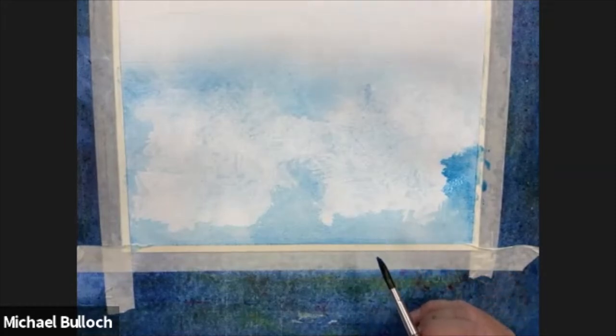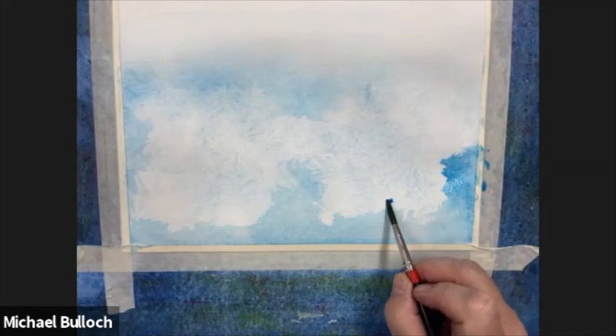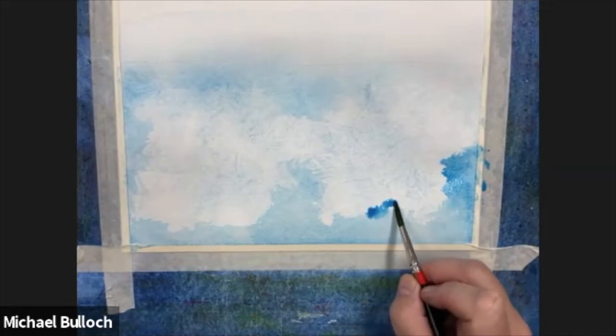If you look at clouds, you'll see sharp edges, and then you'll see edges that kind of blend into the sky behind it. And I'm gonna come in here and put a little bit here, maybe.